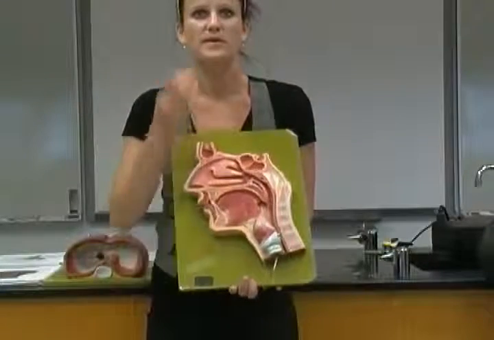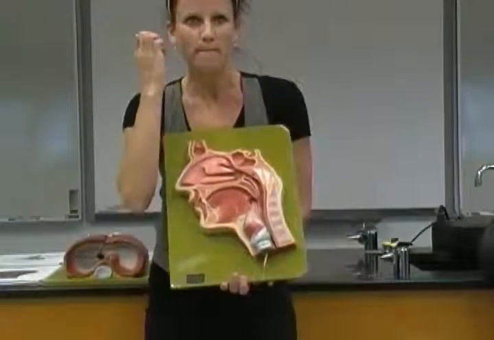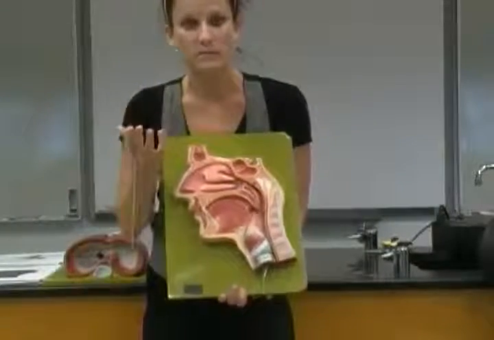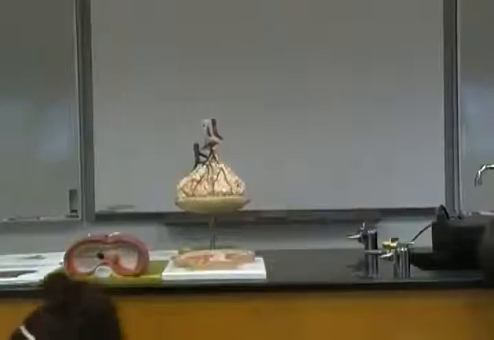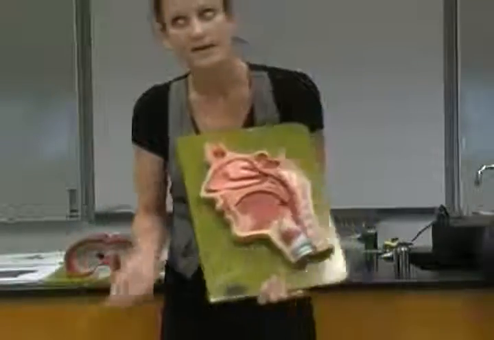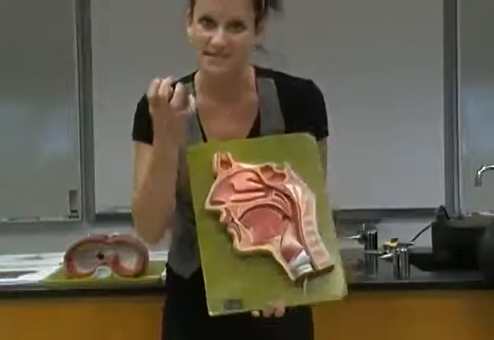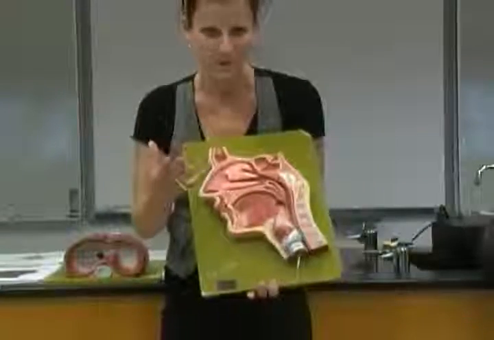Also, because we have such warmth and moisture in the nasal cavity, the air gets warmed up and humidified, which is the way the lungs like it. Finally, because the air bounces around, we have a greater chance of scent molecules coming in contact with our olfactory receptors so that we can actually smell the things that are in the air.